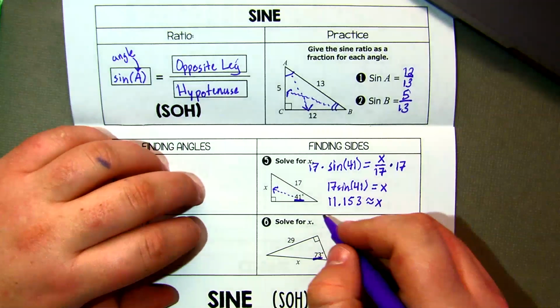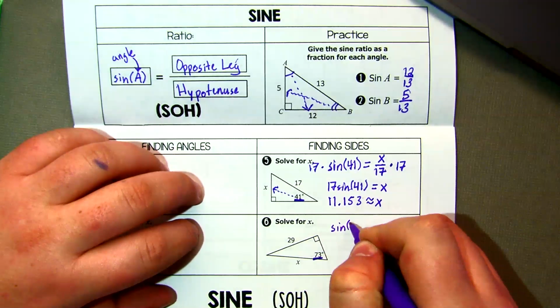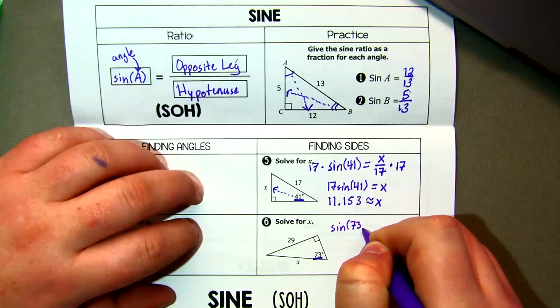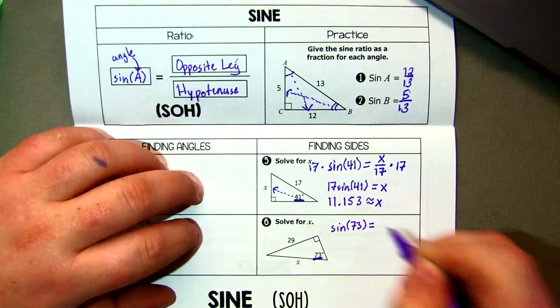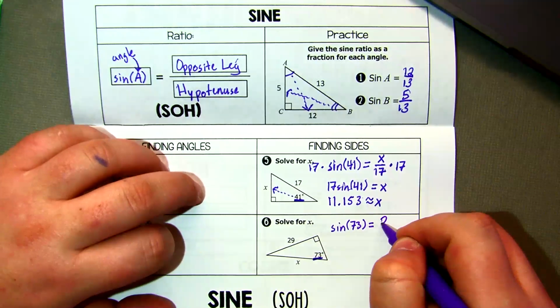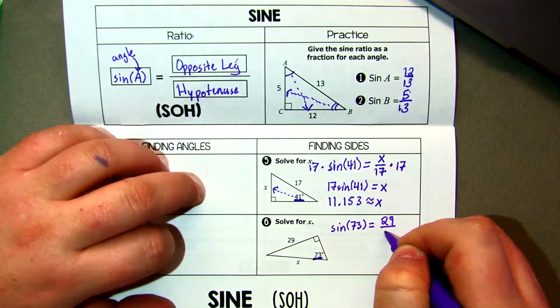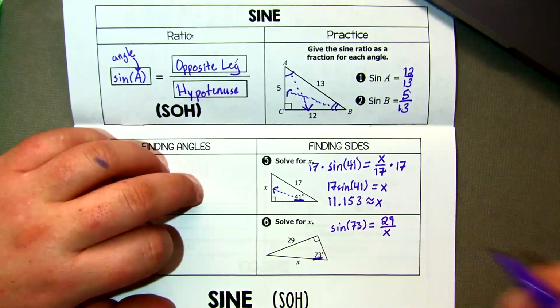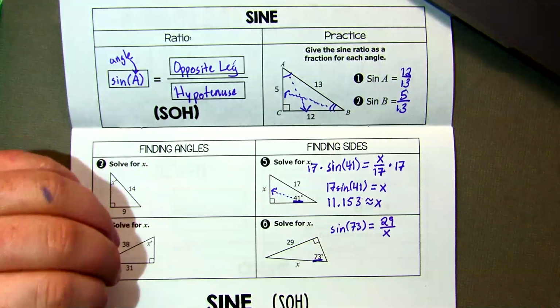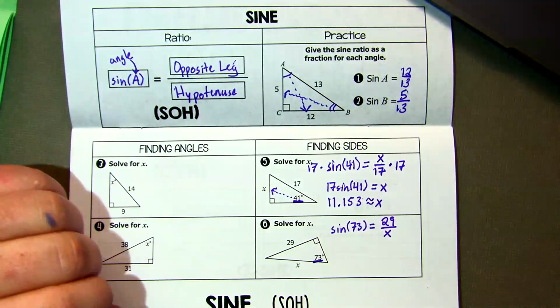So what we're going to do is we're going to say the sine of 73 equals, our opposite side is 29. And then our hypotenuse is x. So that goes on the bottom. This one's a little different.